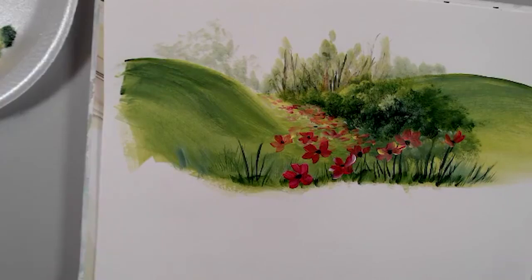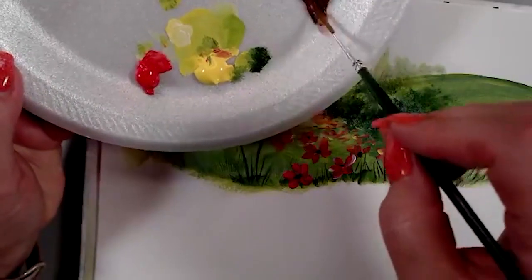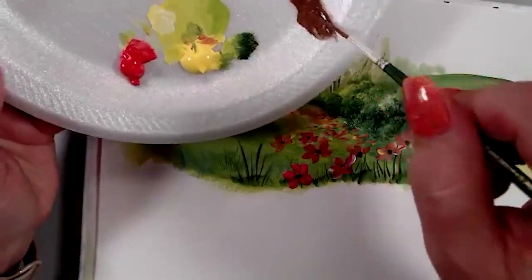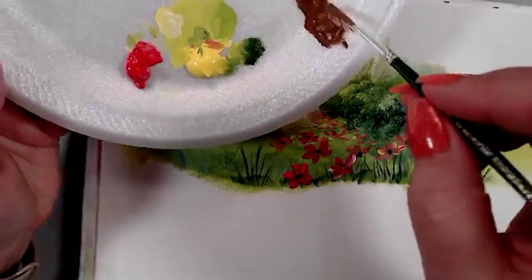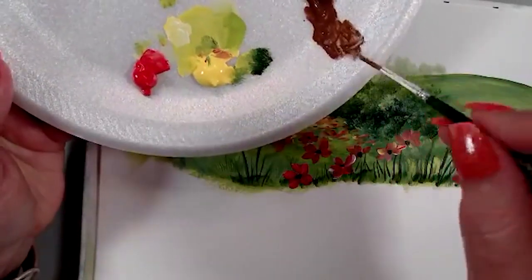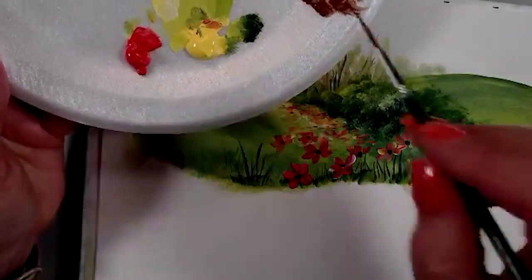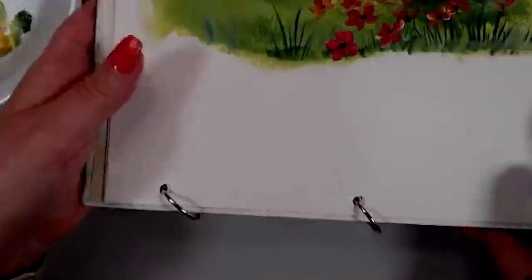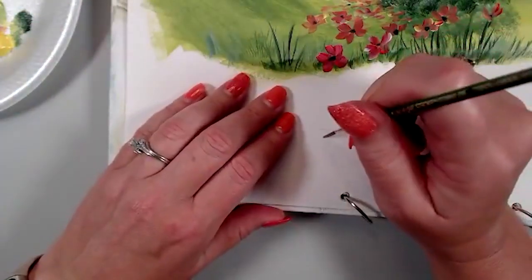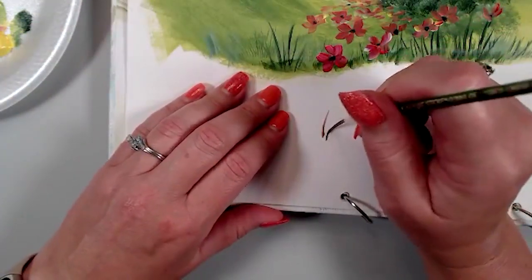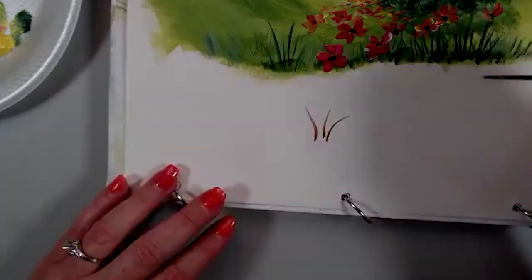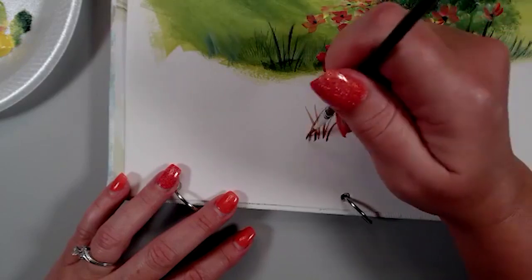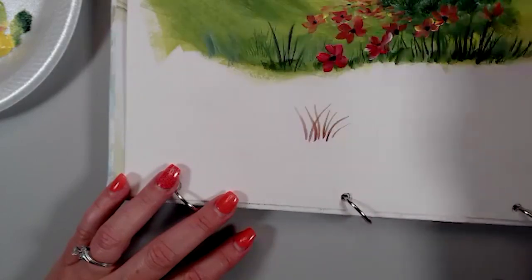Real quick, for the palm trees, I took my script liner, and you can use some inky, or you can use the medium. In this case, the inky is better for it to be faint and far away. But you're going to just do real quick curved strokes with the tip of that brush, okay?